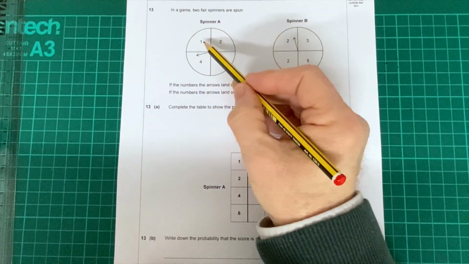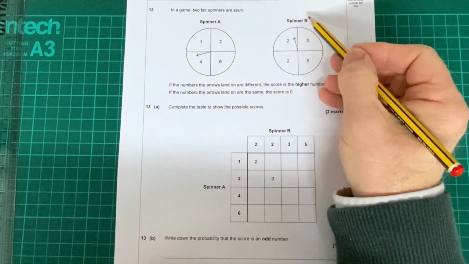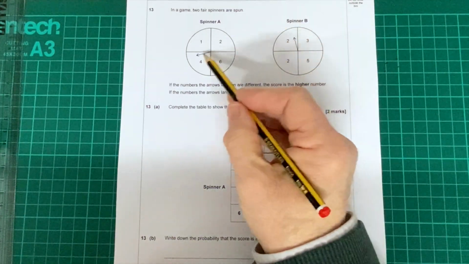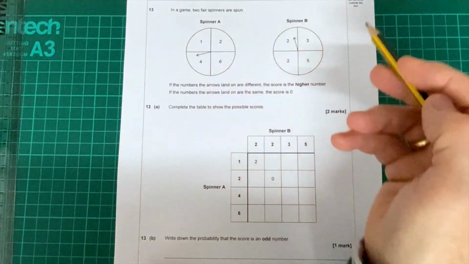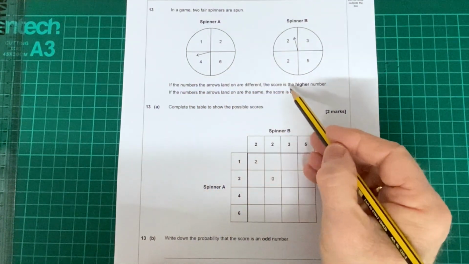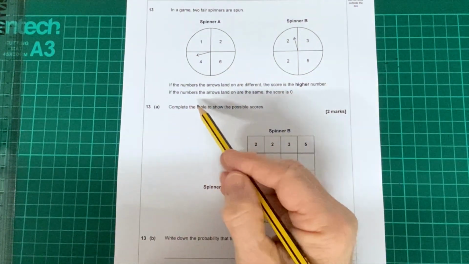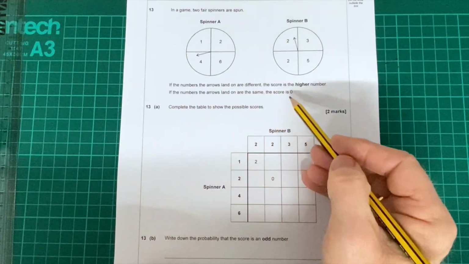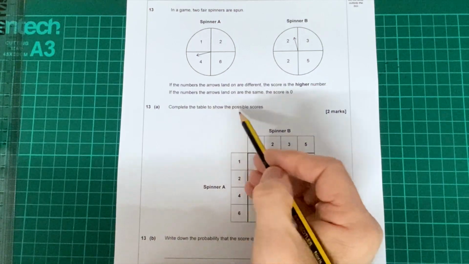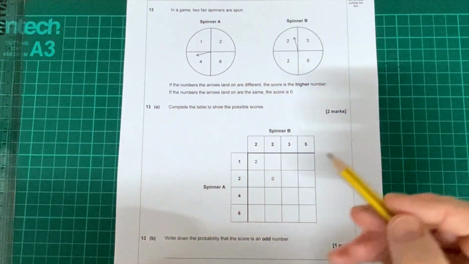Question 13. In a game, 2 fair spinners are spun. Spinner A is marked 1, 2, 4, and 6, and spinner B 2, 3, 2, and 5. The little arrows are a bit confusing there, but I think they're the spinner arrow. If the numbers the arrows land on are different, the score is the higher number. If the numbers the arrows land on are the same, the score is 0. Okay, complete the table to show the possible scores. This is part A. So let's look.